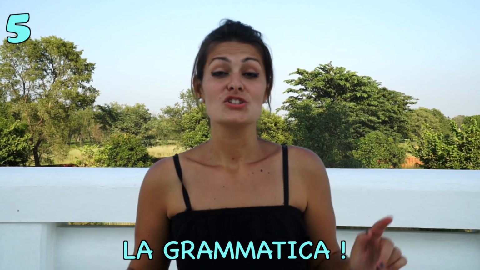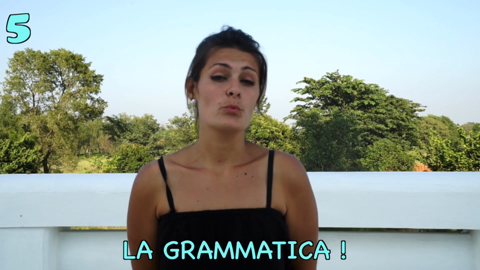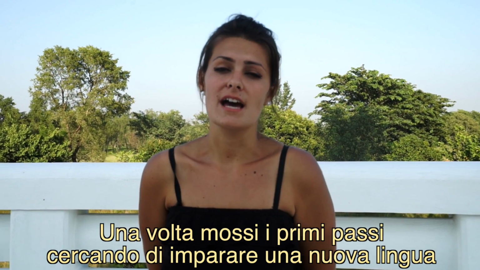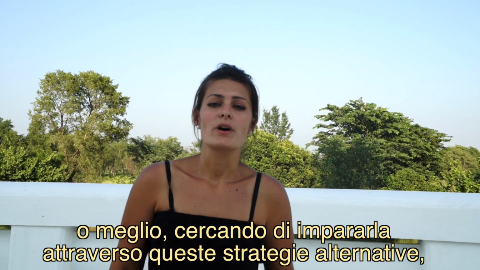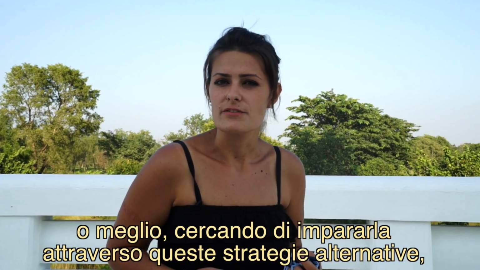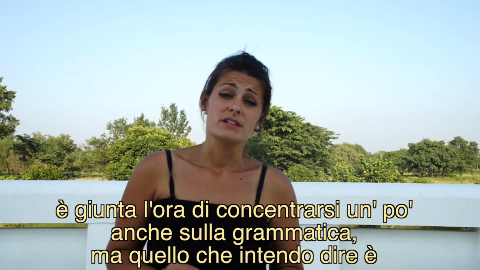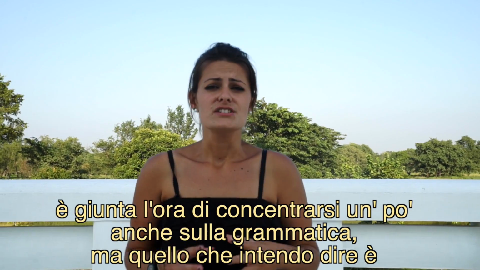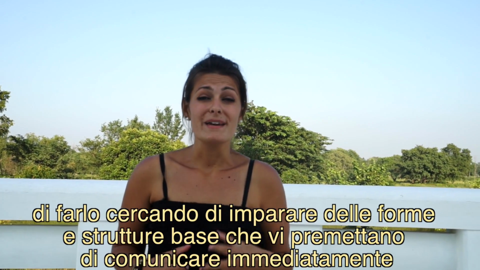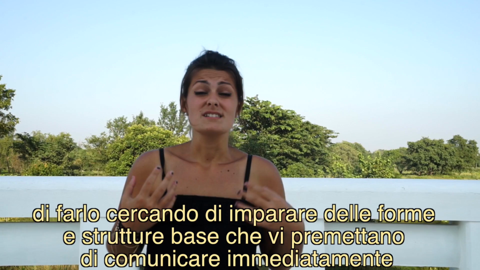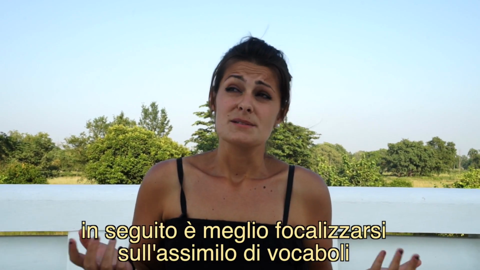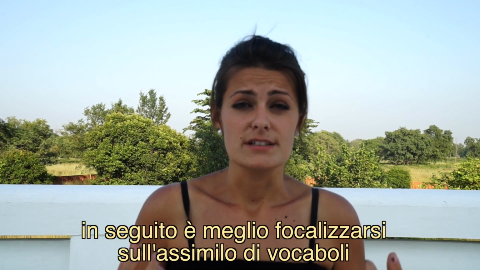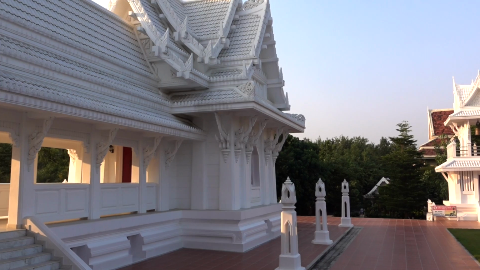Tip number 5, so it's grammar time. Once you've taken your first steps trying to learn a language, or better trying to learn it in those alternative ways, it's better to focus a bit on grammar, but what I really mean is just trying to learn some basic forms and structures to communicate immediately. And then it's better also to focus on the vocabulary, so just try to enrich it.